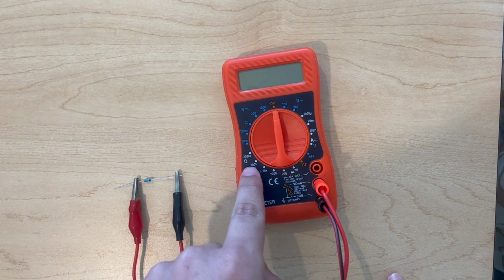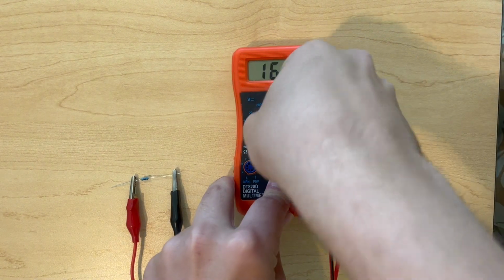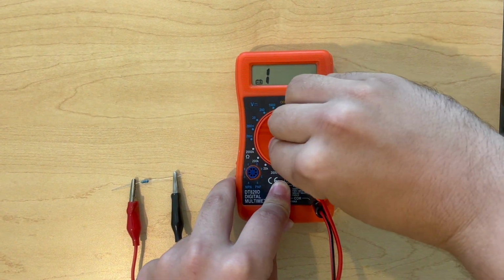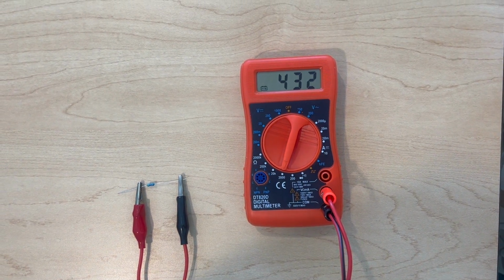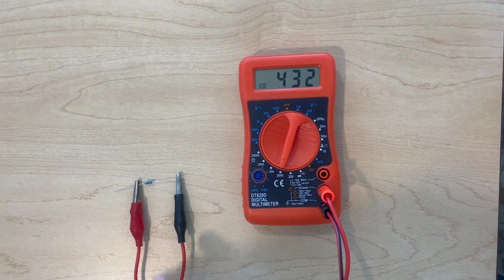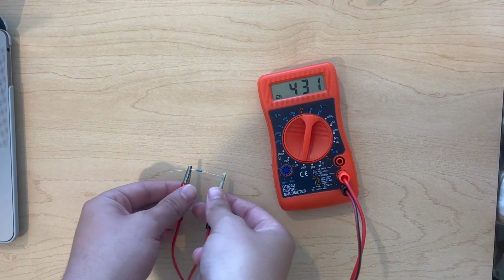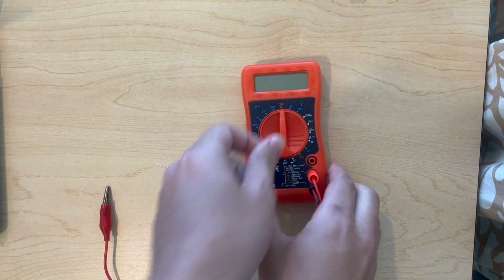Then you're going to want to look for the ohm symbol on the multimeter, and you're going to start at the lowest, which is 200. This 1 up here means that the reading is too high for 200, so you go up 1 more. And as you can see, it's reading at about 432 ohms of resistance. Then to carefully remove it safely, you're going to take off the ground wire and the red wire, and then you're just going to turn it off.